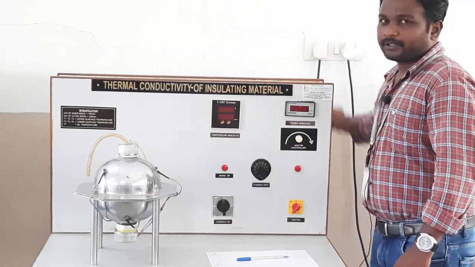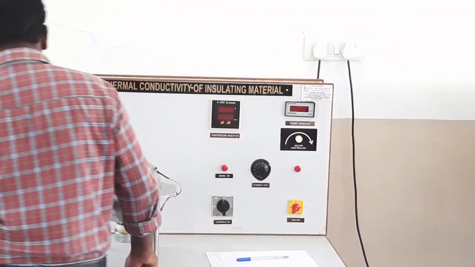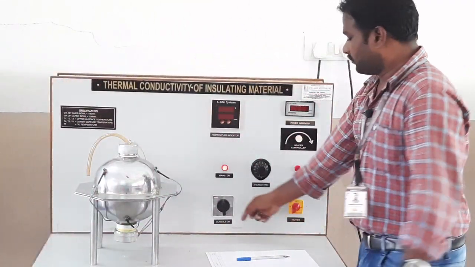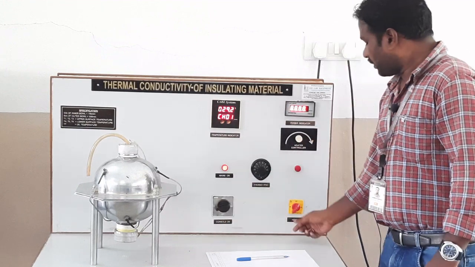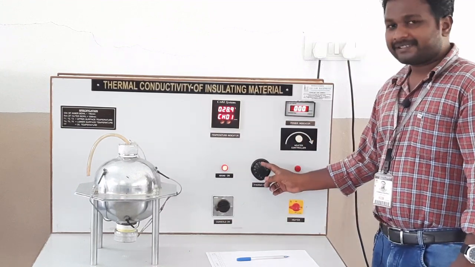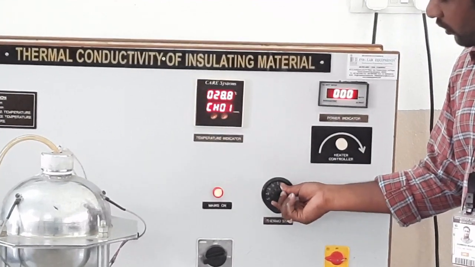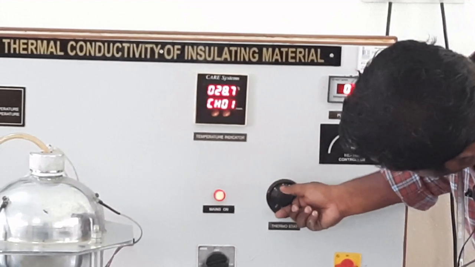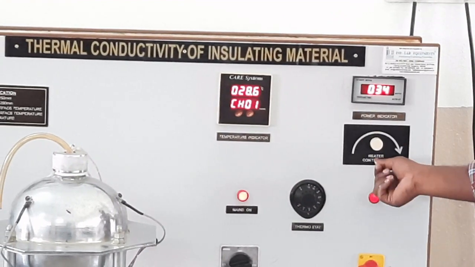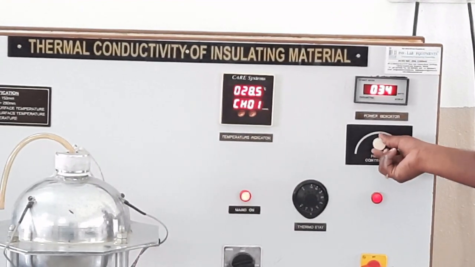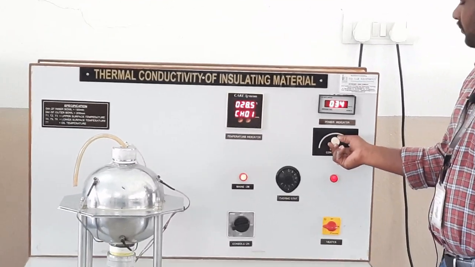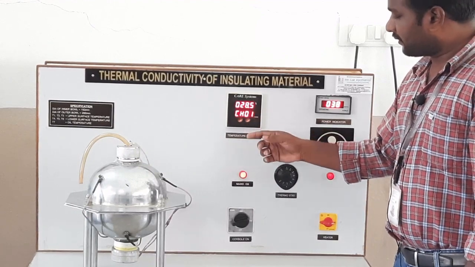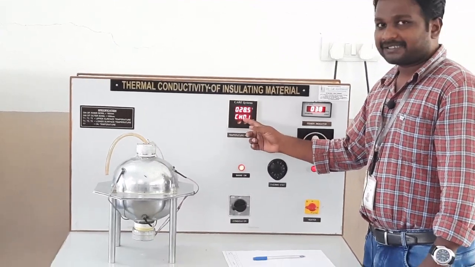Here I am giving the power supply to the equipment: switch on the mains, console switch on and heater switch on. By using this thermostat, adjust the voltmeter voltage values. By using this heater controller, give some amount of power, and after that check the temperature indicator values by using the channel selector.